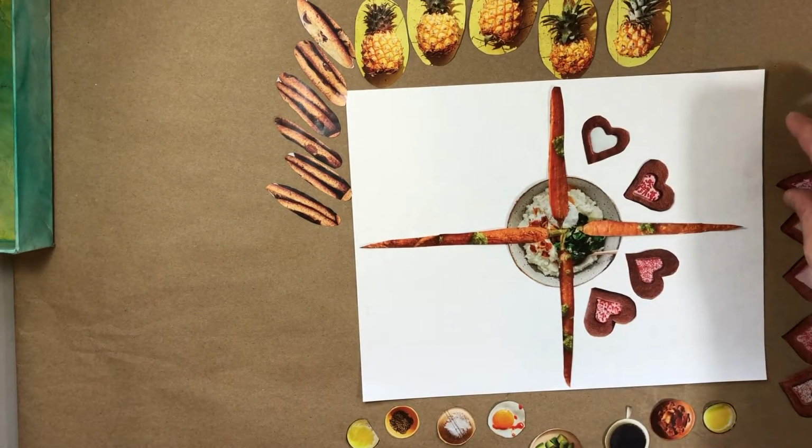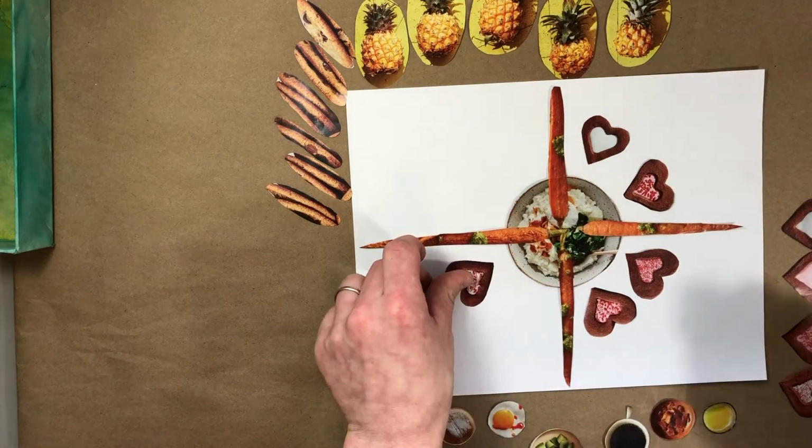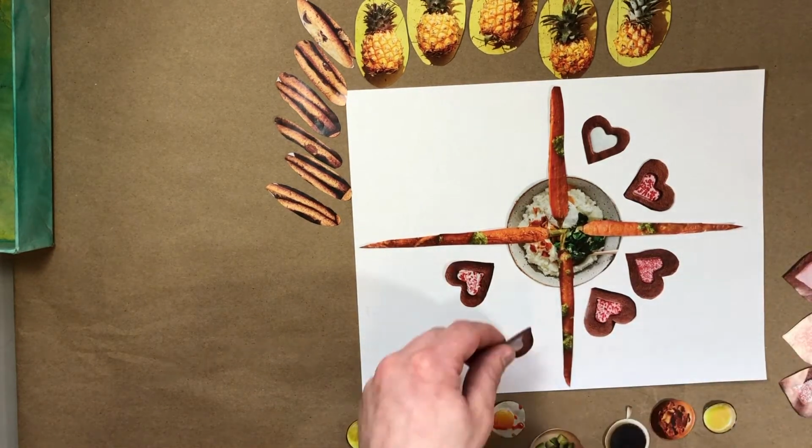I'm just going to arrange them around the circle in an even pattern.